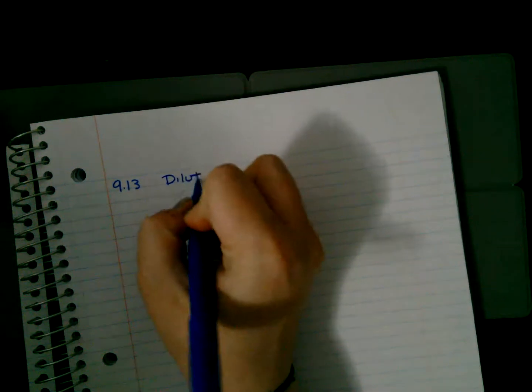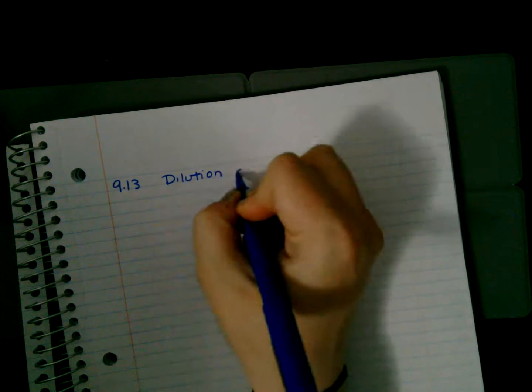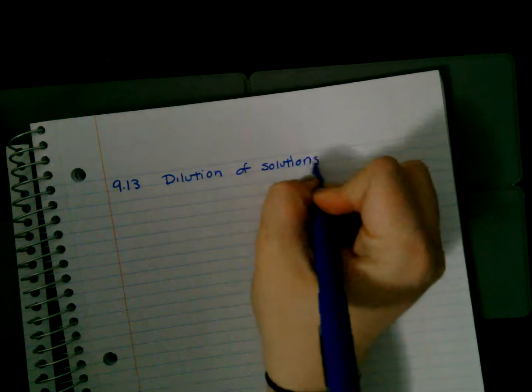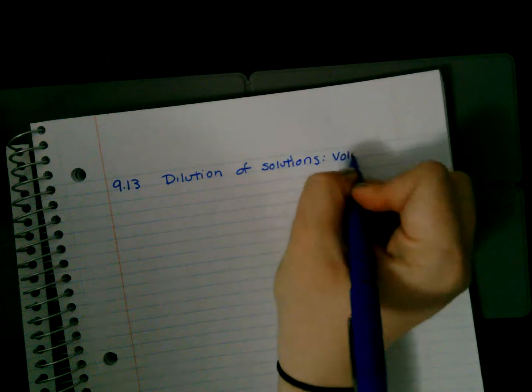So there is one more example that I would like to go over, and that is going to be 9.13, which is going to be dilution of solutions volume.